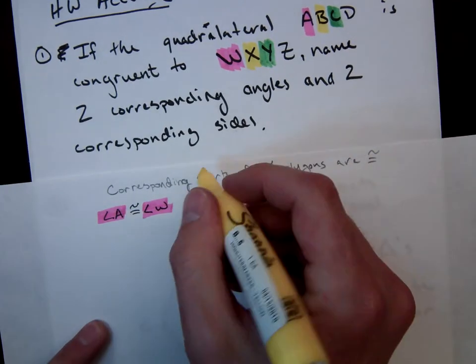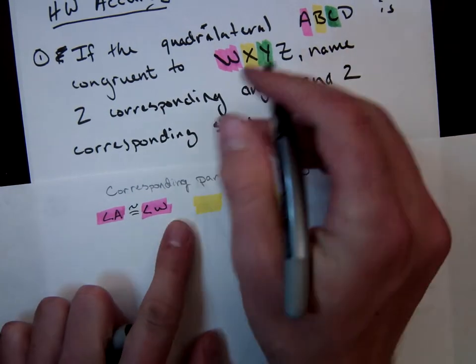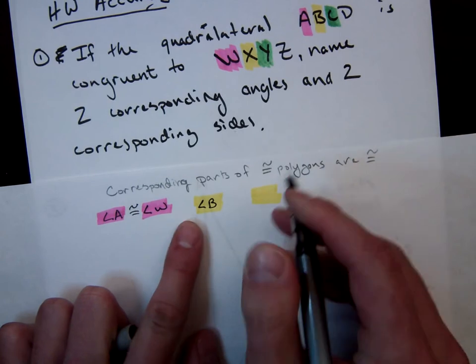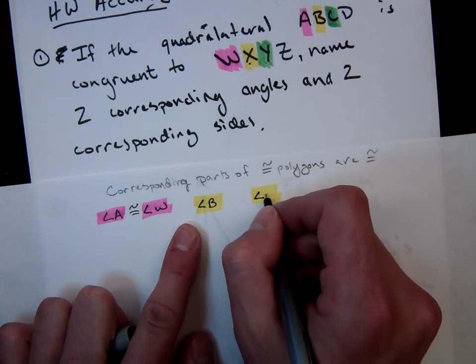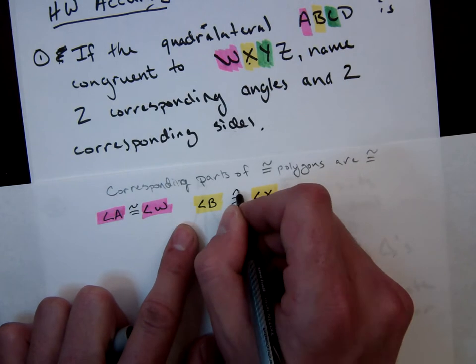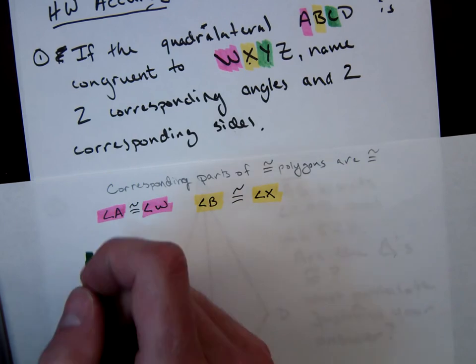And then we can move on to yellow. In this case, I know that angle B, since B and X both correspond, the angles that they form must be corresponding and congruent as well. And we can go through all of them this way.